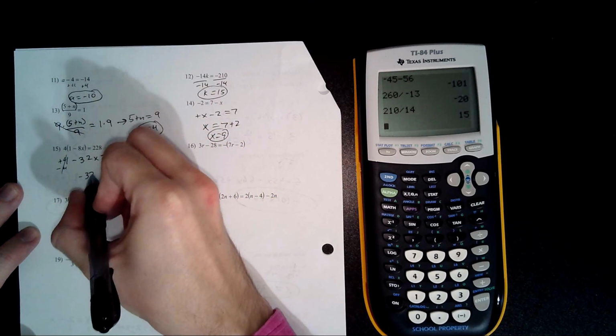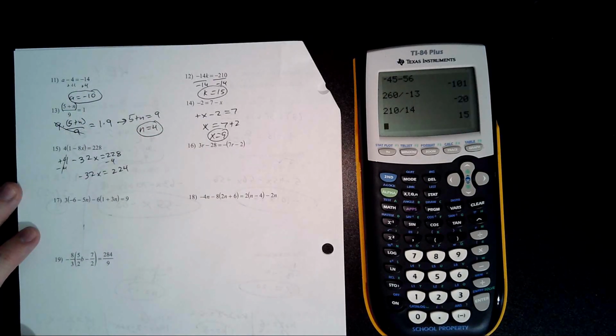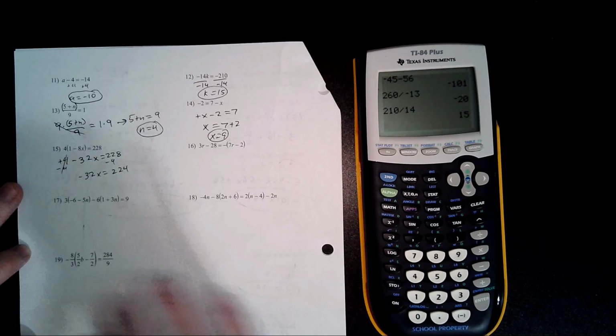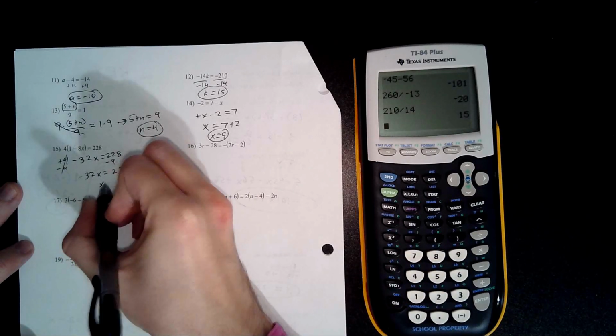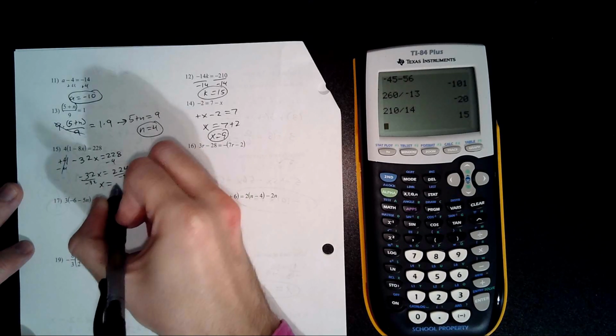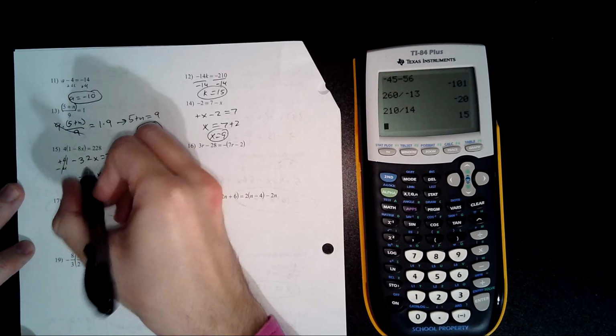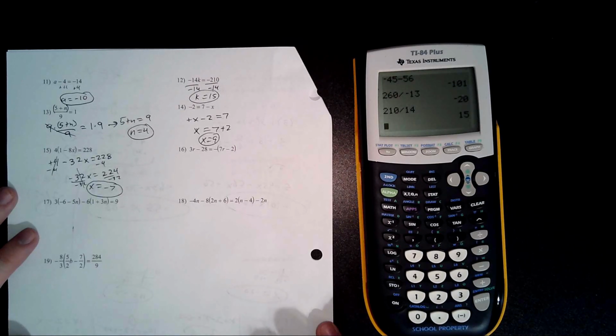We got negative 32x equals 224. Then we just need to divide both sides by negative 32. I'm pretty sure that's going to give us negative 7. Again, use your calculator if you need to. Not a big deal.